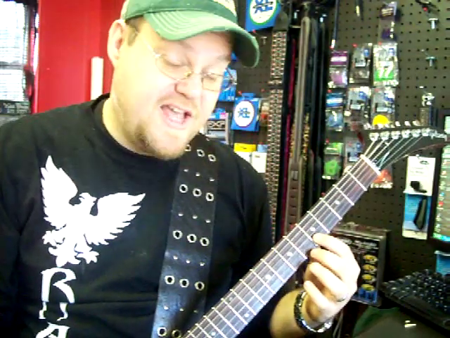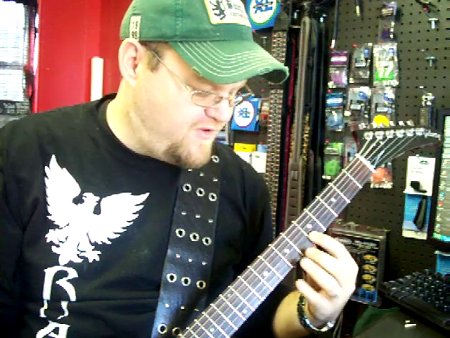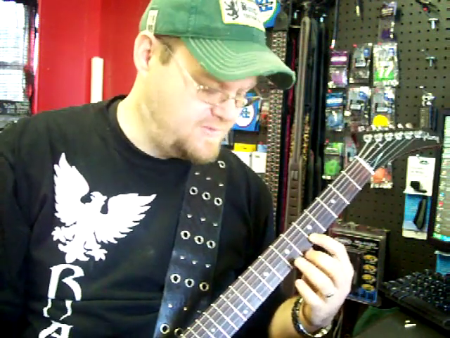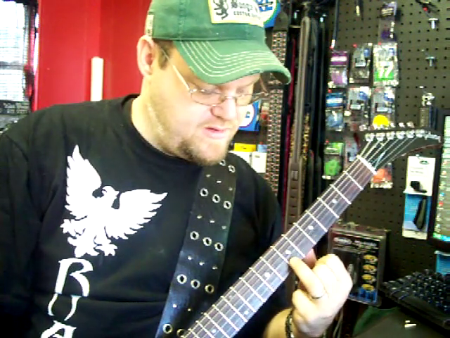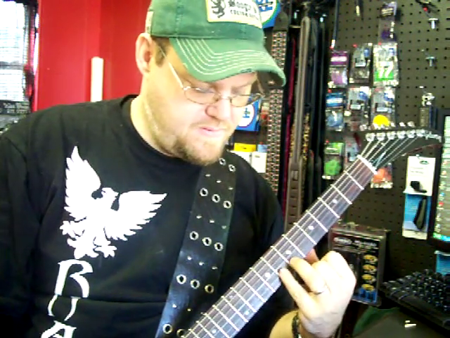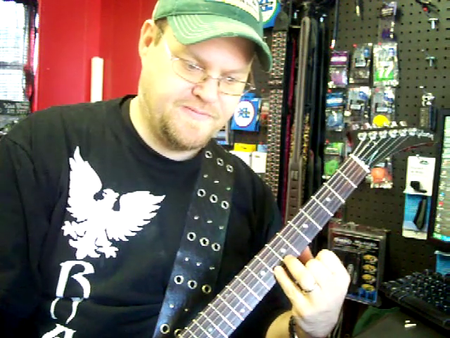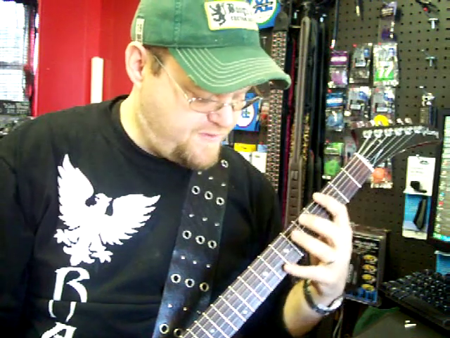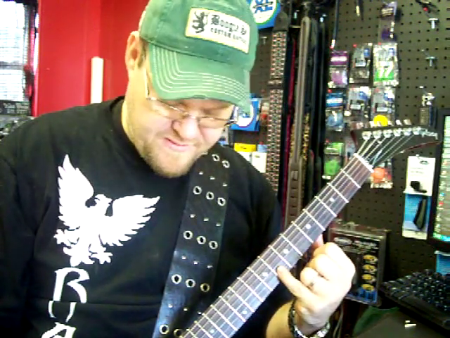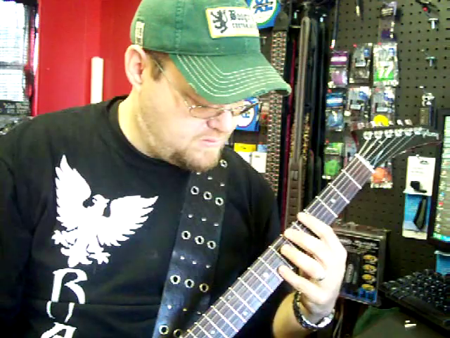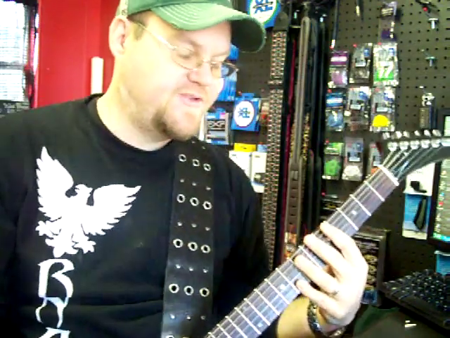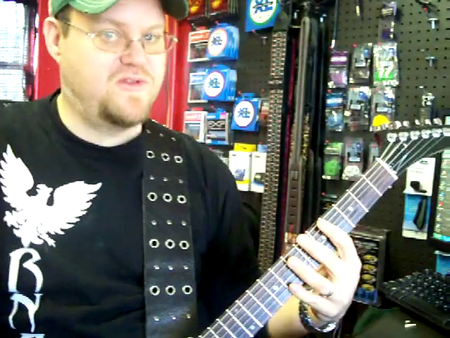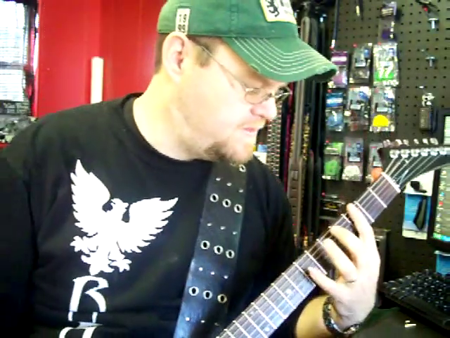So 2nd string, 5th fret, 1st finger. It's an E. F sharp. Here's your G. So you've got your G here on the 3rd fret, G up here on the 8th fret. So that's basically 2 octaves. 2 octaves means you go 1, 2, 3, 4, 5, 6, 7, 1, 2, 3, 4, 5, 6, 7. Keep going up.